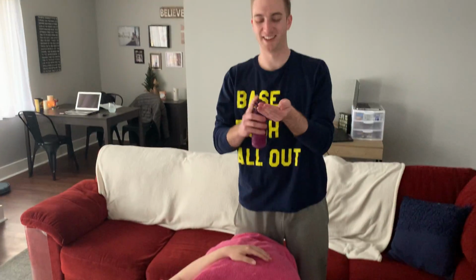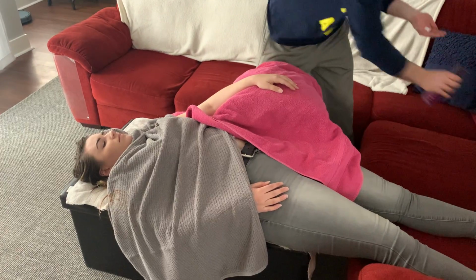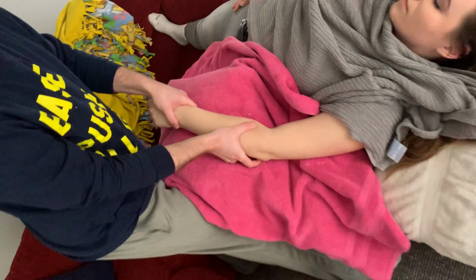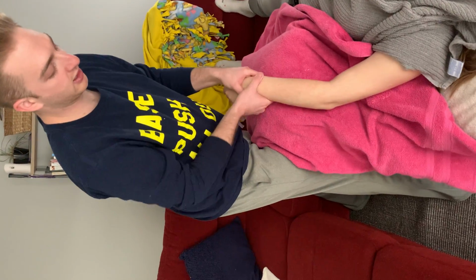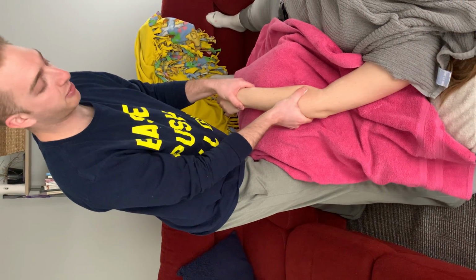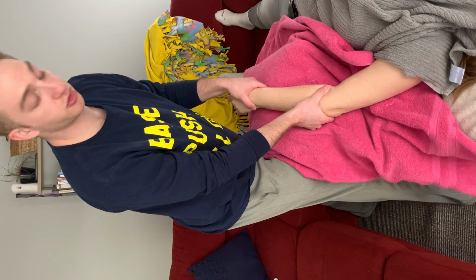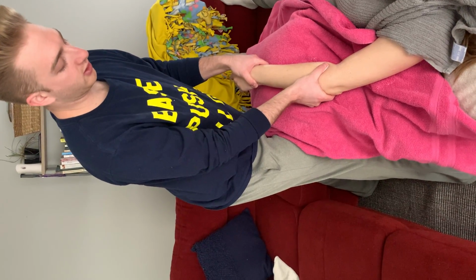Okay, so now that we got all set up here, we're gonna do effleurage of the upper extremity, where we are starting distally and working proximally, trying to move that fluid through the interstitial spaces back toward the lymph beds, 7 inches per second, and then stopping to let them kind of drain. All right.